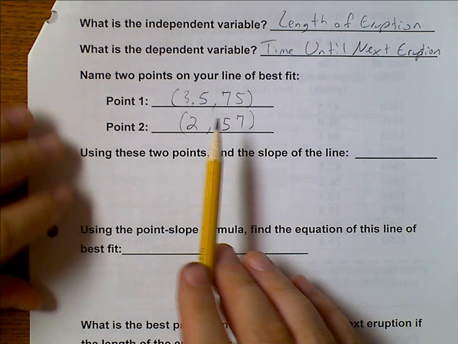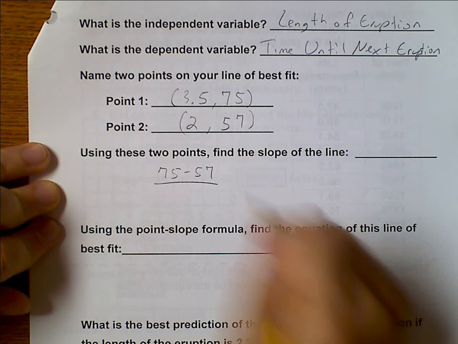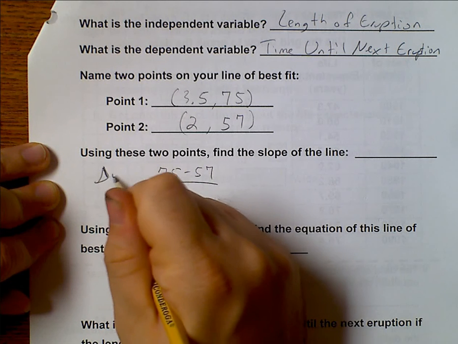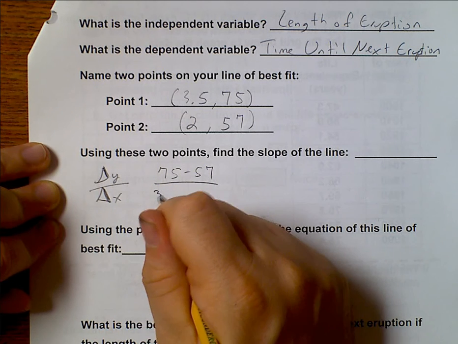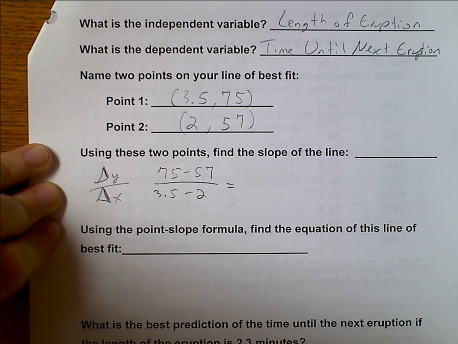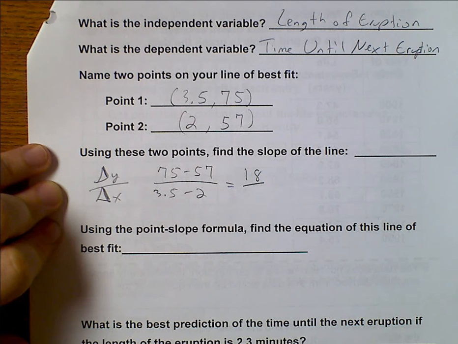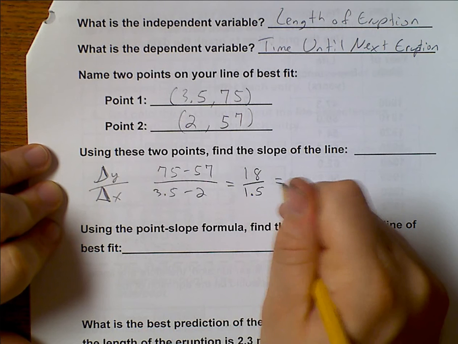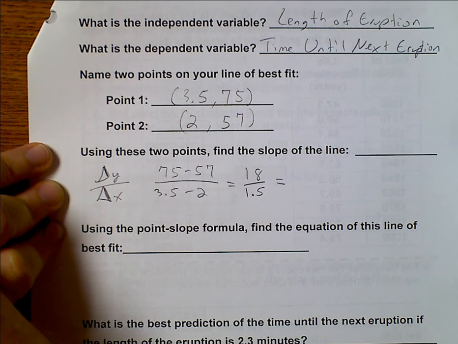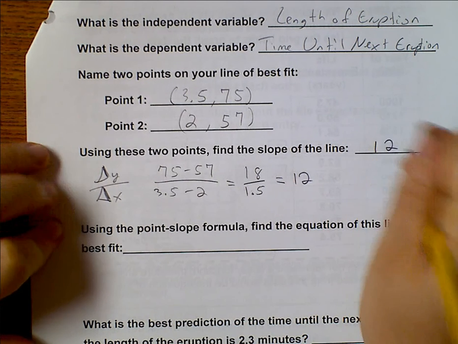I'm going to use my 2 points to find my slope. So 75 minus 57, that's my change in y. And then I need my change in x. That would be 3.5 minus 2. 75 minus 57 is 18. And 3.5 minus 2 is 1.5. Which is 12. So my slope here is 12.